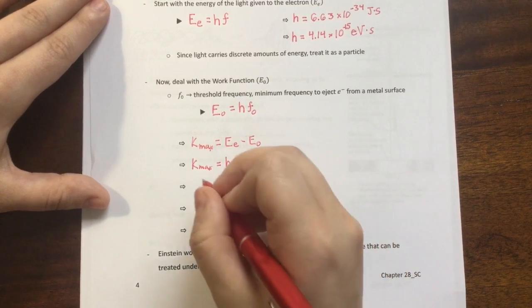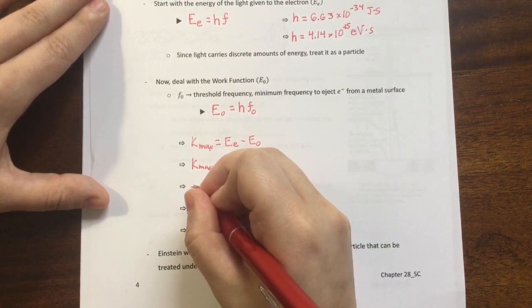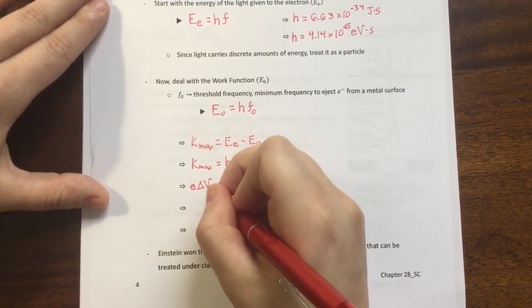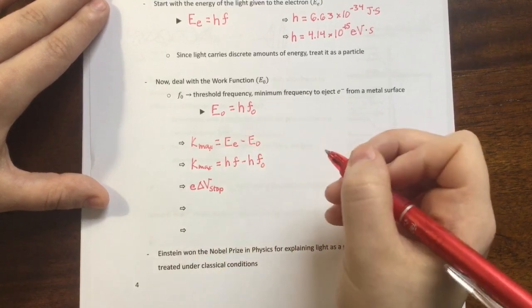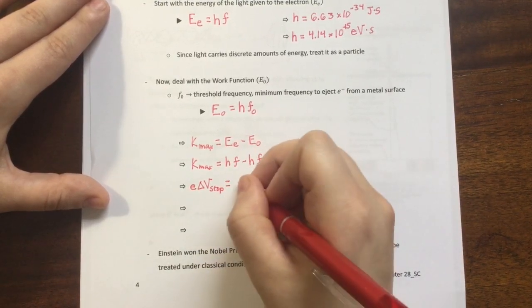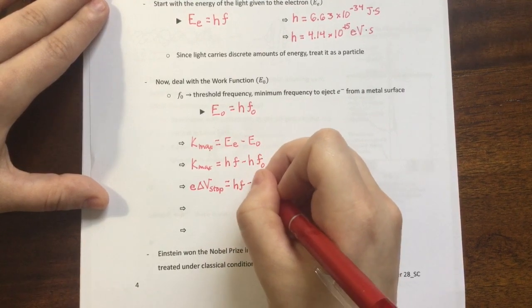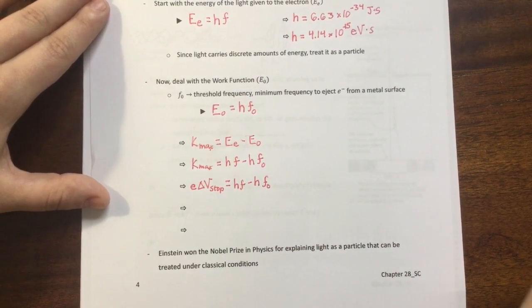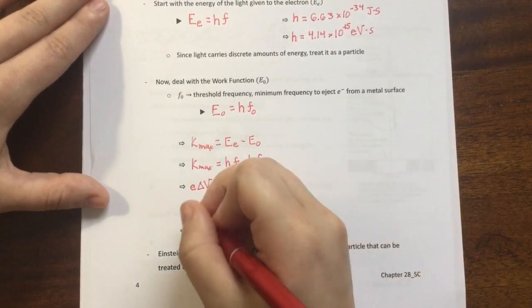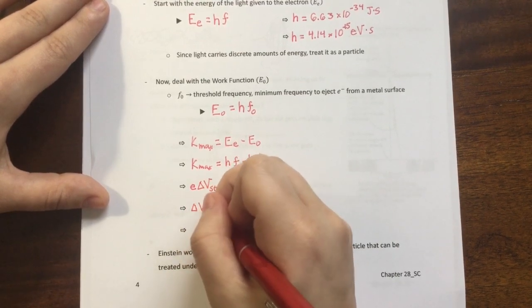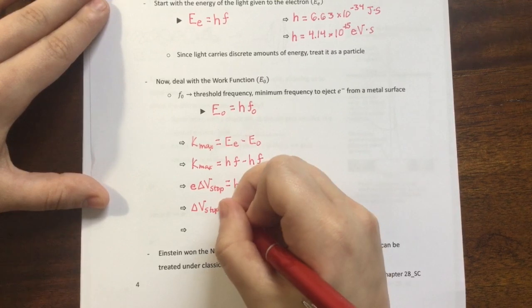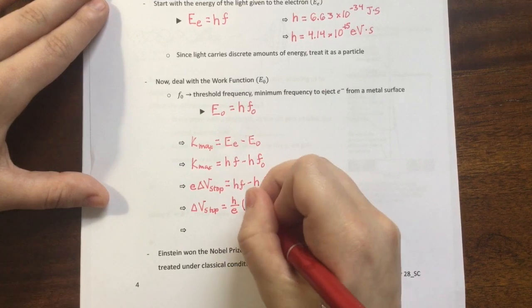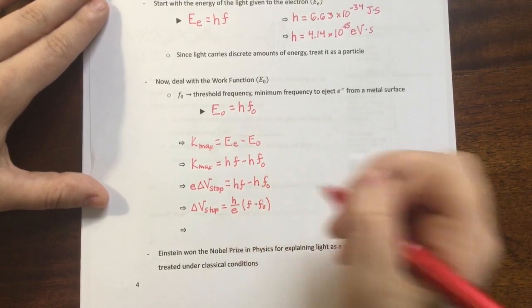And now we're going to go back to an equation that we got on the last page. We're now going to represent K max as e V stop. That is going to equal hf minus hf0. Do some algebra. We get that V stop is equal to h over e times f minus f0.